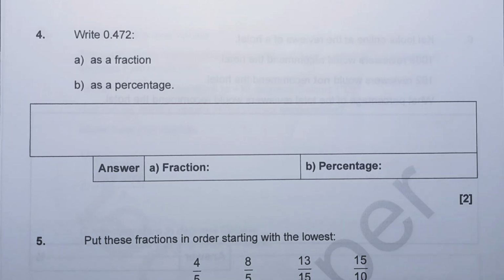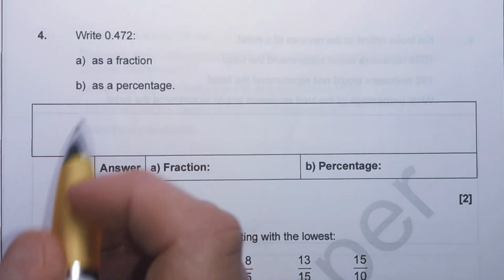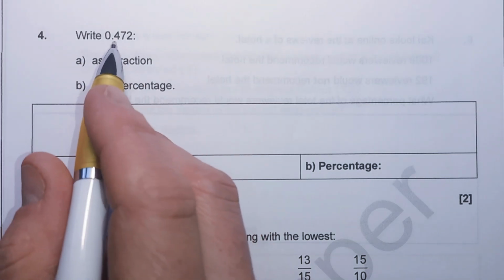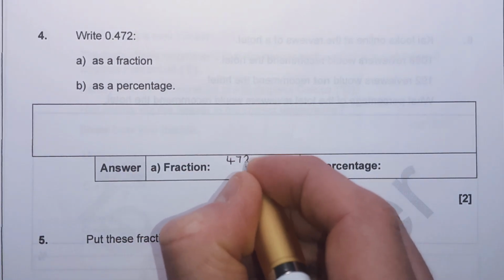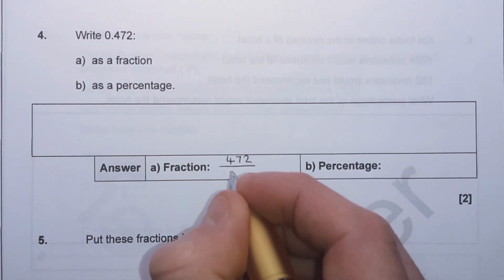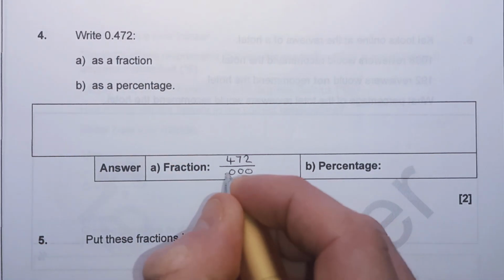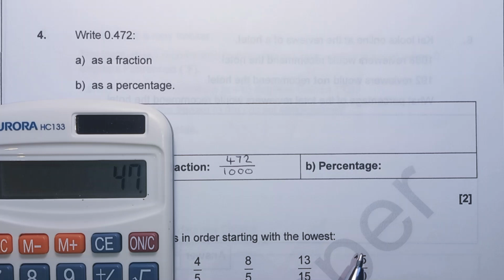Question 4. Write 0.472 as a fraction. Okay, well, this one's quite nice when we're turning them into fractions, because all we need to do is think, well, I'm going to put 472 on the top, and however many decimal places I've got, that's how many zeros I'm going to need. Put a 1 in front. And if you don't believe me, we can try it, because we can do 472 divided by 1000, and it gives us 0.472.